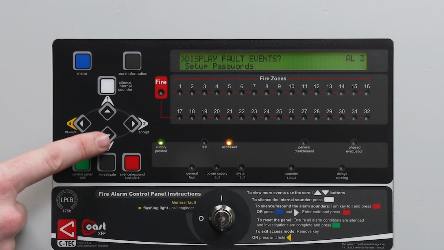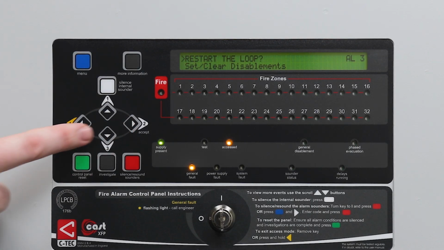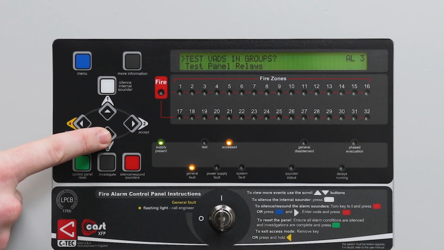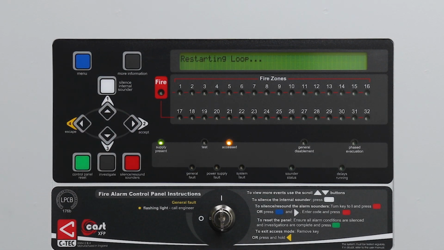Once in access level 3, scroll down to engineer functions, press accept, then scroll down to identify loop break and press accept again. A restarting loop message will show on the panel's display.